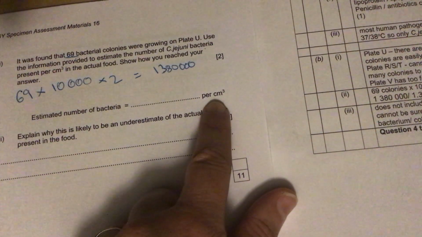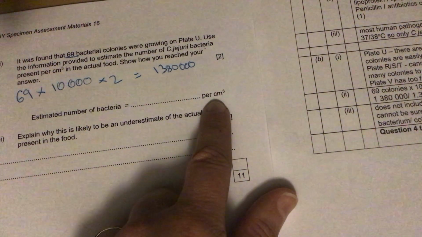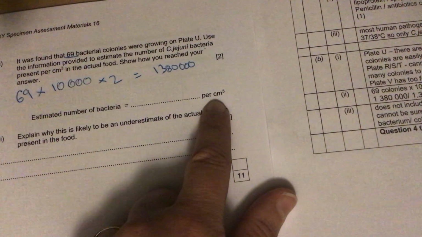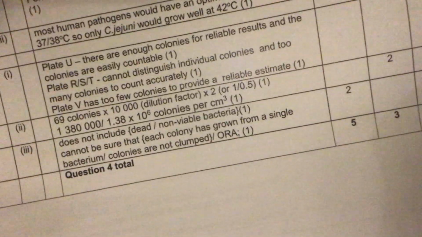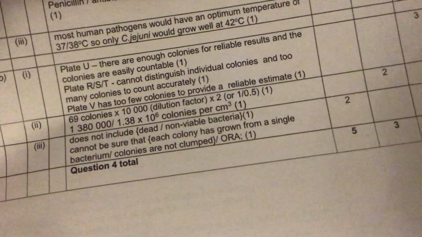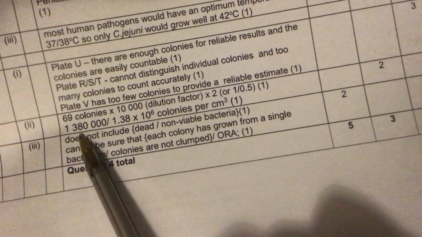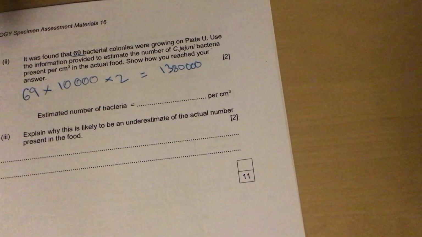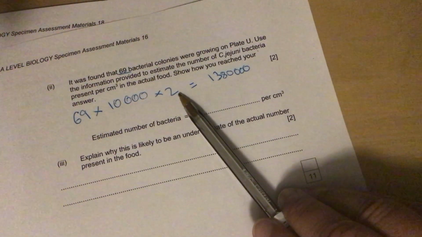No, that's per milliliter, basically centimeters cubed. I can accept both. I can accept you changing this into standard form. The mark scheme gives me both options, so that's already there. It gives me the mark. The easiest to forget is the dilution factor times 2, because you only had half a milliliter.